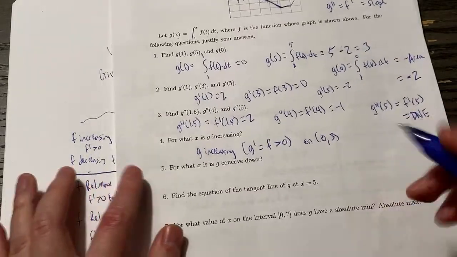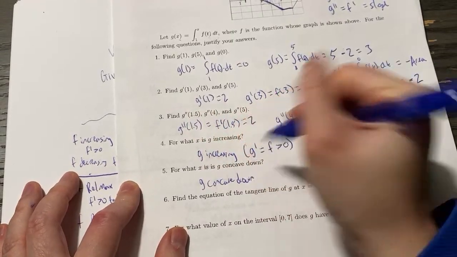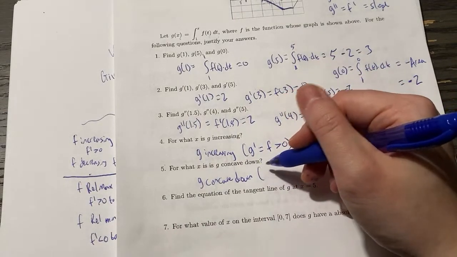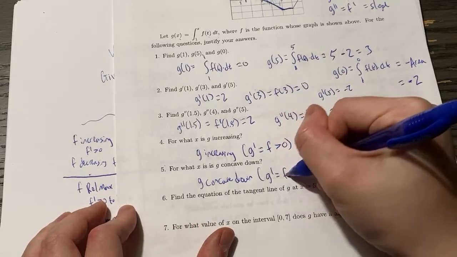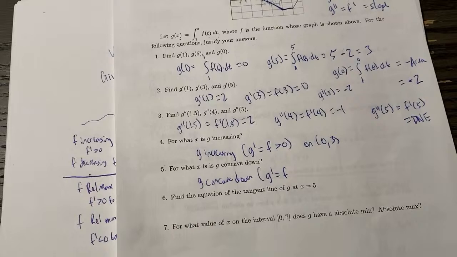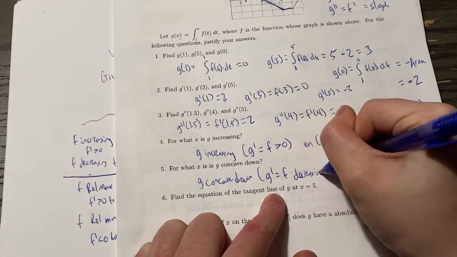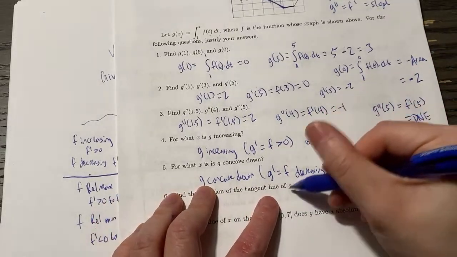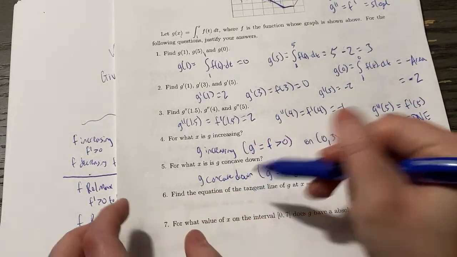Let's do concave down, which is pretty similar. G is concave down. There are two rules for concave down. One of them is G double prime is negative, but I'm going to use the G prime rule because, again, my graph is of F and G prime equals F. So I just keep writing G prime equals F. And here, G prime equals F, the rule should be decreasing. So unlike last question, I'm going to focus on where the graph is decreasing, because I always focus on this portion of the rule as opposed to this portion of the rule.